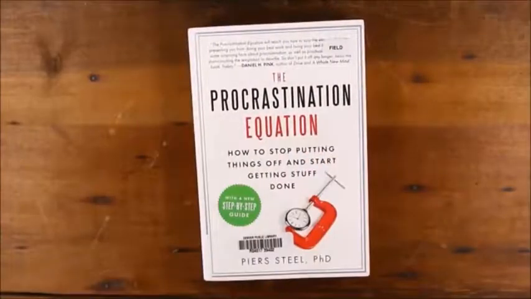It's also important to plan out the details of these mini rewards in advance. As the author Piers Steel talks about in his book, The Procrastination Equation, rewards are a lot more motivating when they're pre-planned because they build anticipation. You know in the back of your mind that once you finish studying, you're going to get to do something fun, and that's going to further increase your motivation to power through that study session.